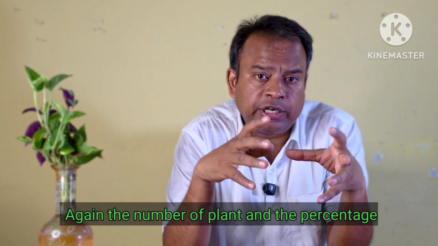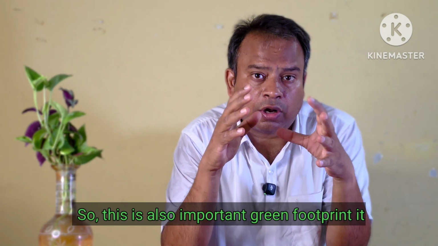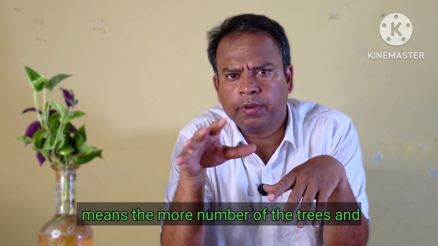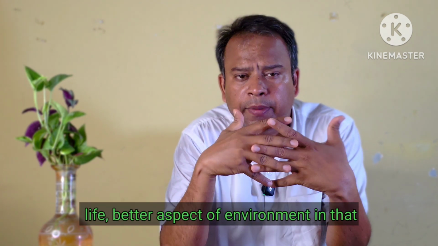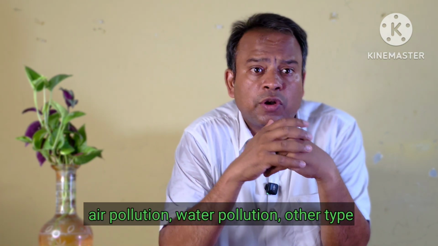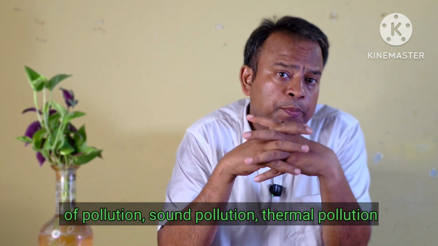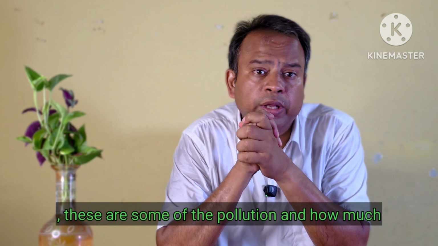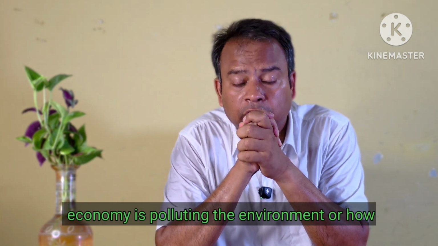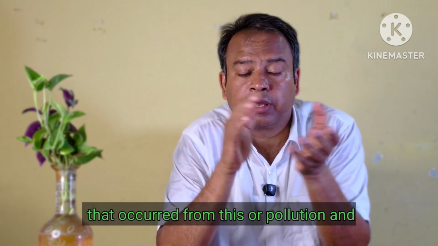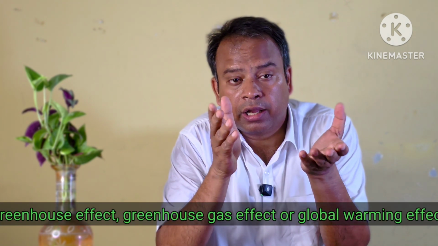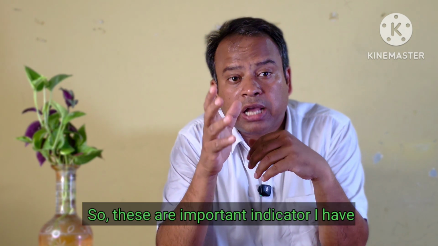Again, the number of plants and the percentage of jungle in the country. The more the percentage, the better the living condition of the people. So this is also important. Green footprint, it means the more trees and greenery in the society, it represents a better aspect of life, a better aspect of environment in that particular society or country. Nature is also the level of pollution, like air pollution, water pollution, sound pollution, thermal pollution. How much a country is polluting the environment, or how much they are working to face the challenges that occurred from pollution, the greenhouse gas effect or the global warming effect. So these are important indicators.